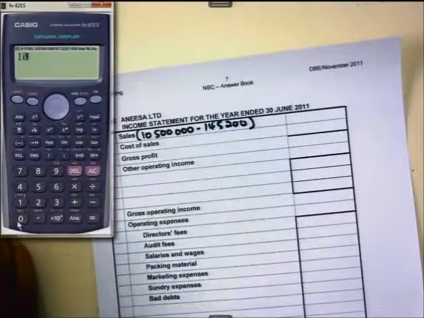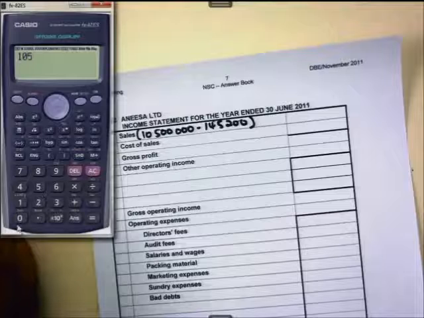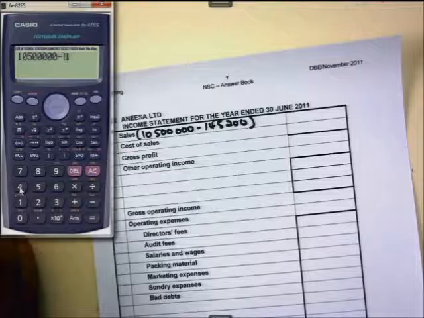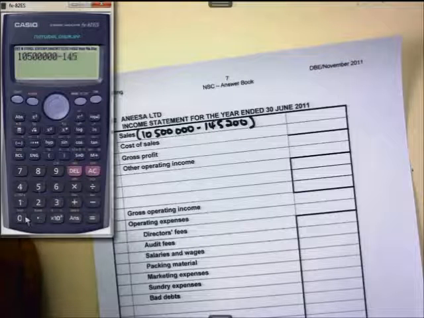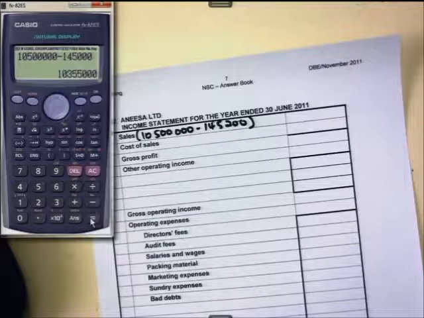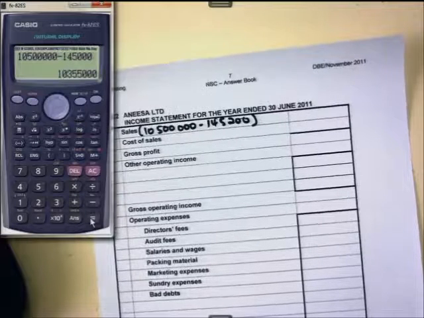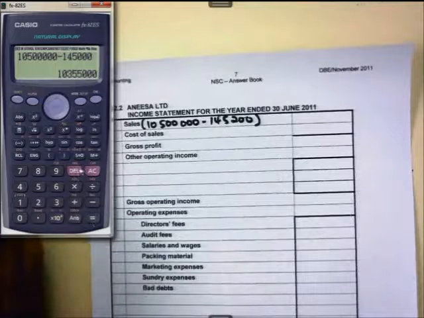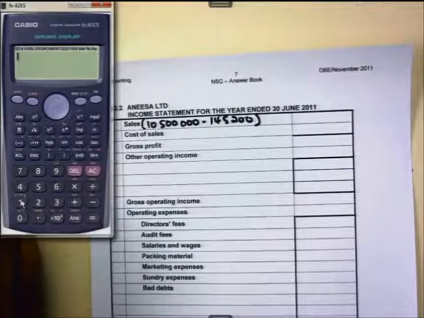Remember, when you calculate using millions, you must make sure that your calculation is correct. 10 million minus 145,000. Sorry, it's 145,200, not 145,000.